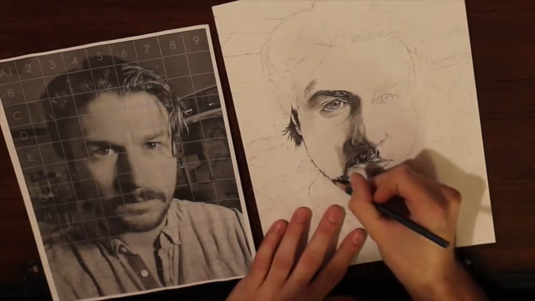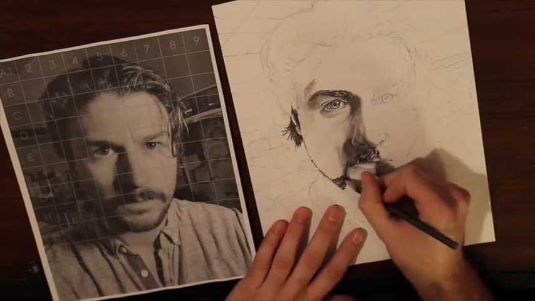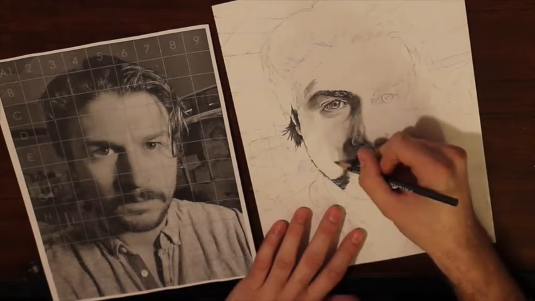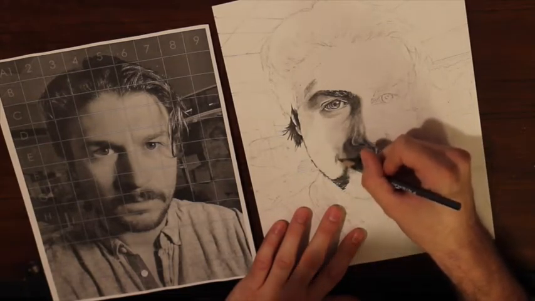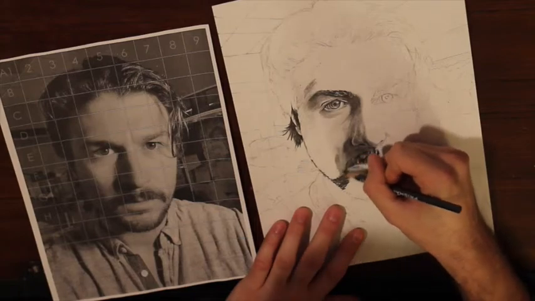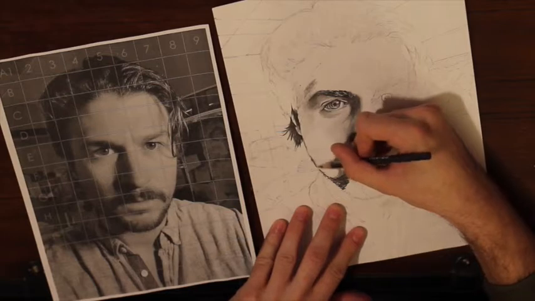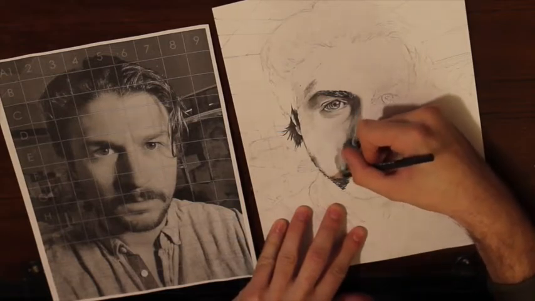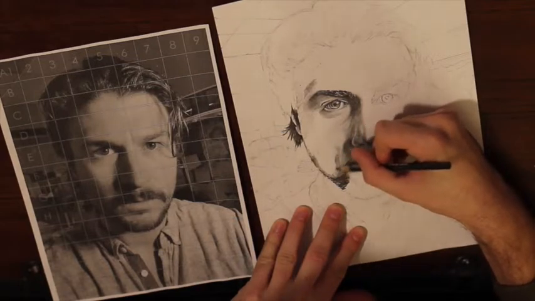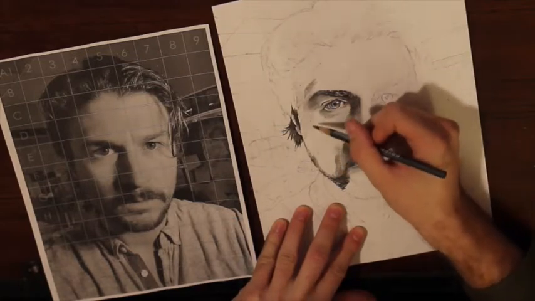On this left side of my face, that whole side of my face is in deep shadow. My light source is coming from the right side. It's casting a heavy shadow on the left. So I'm just going to let you guys watch as I work here. Continue to develop these light and shadow areas in the face.